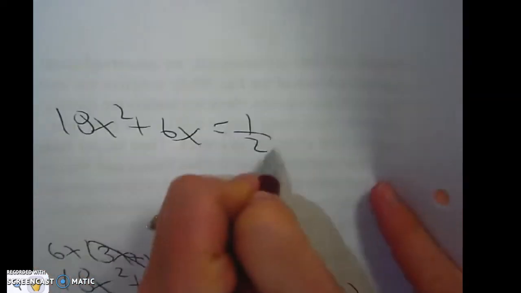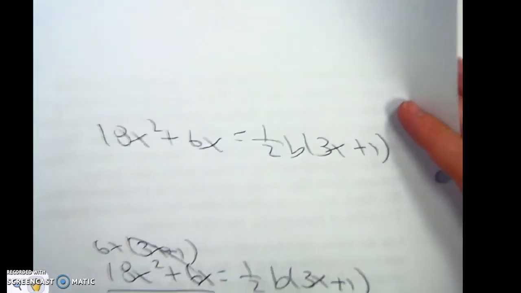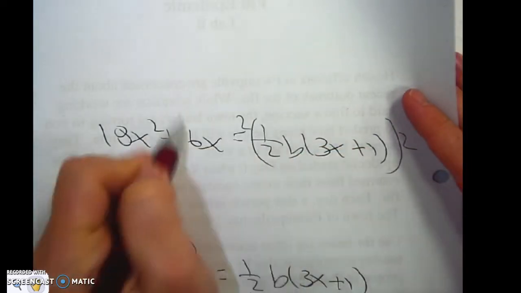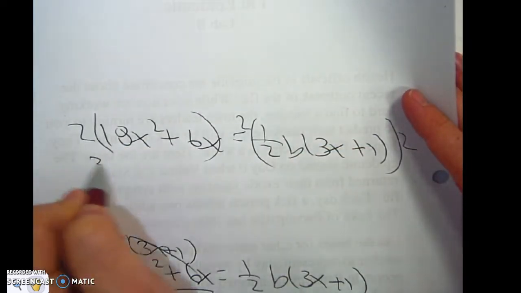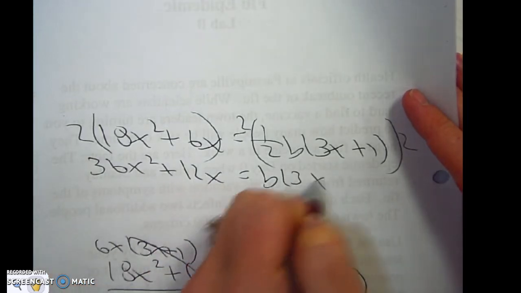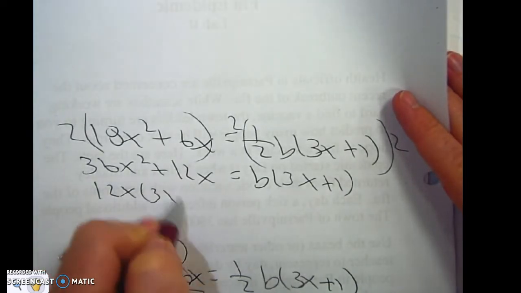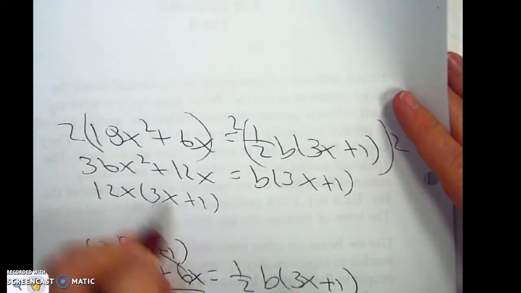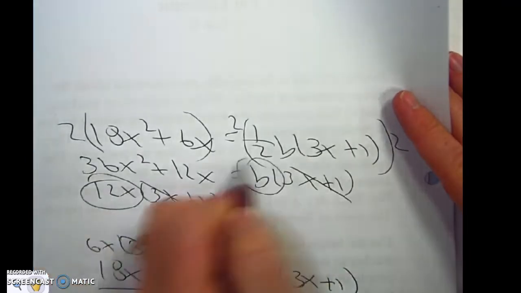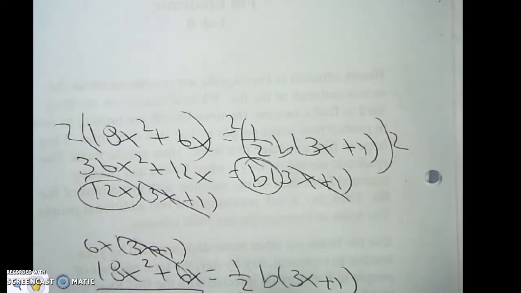Another way you could have gone is 18x squared plus 6x equals 1/2 b times 3x plus 1. So something I could have done is I could have multiplied both sides by 2 in the beginning. And then I would have gotten 36x squared plus 12x equals b times 3x plus 1. And then I could have taken out a 12x here and gone 3x plus 1. Crossed off the 3x plus 1s, 12x equals b, so 12x millimeters. I don't care. I just want you to see that there's different ways to do it.